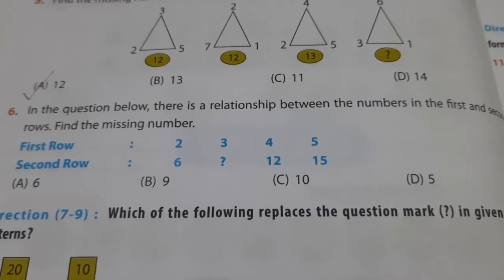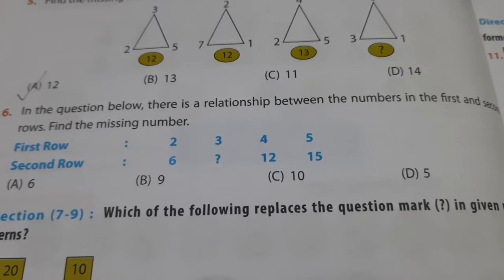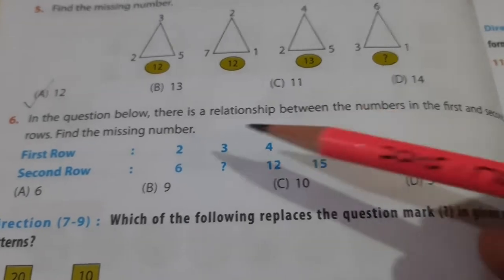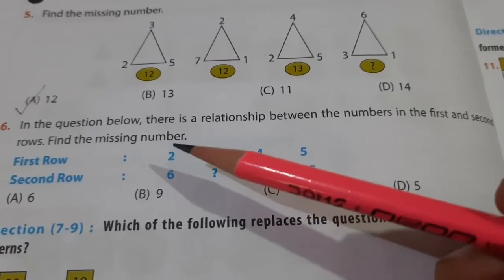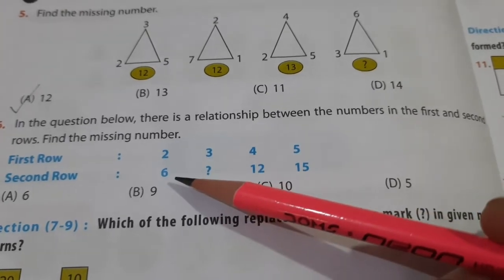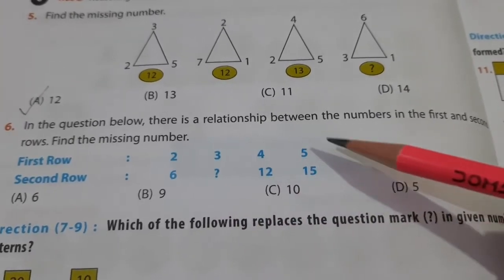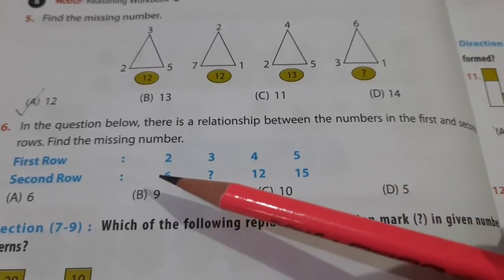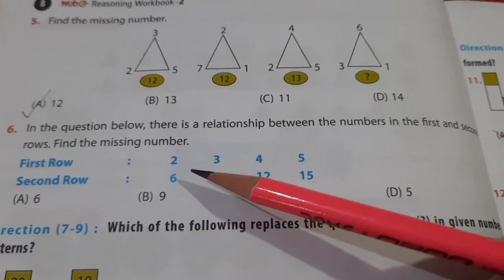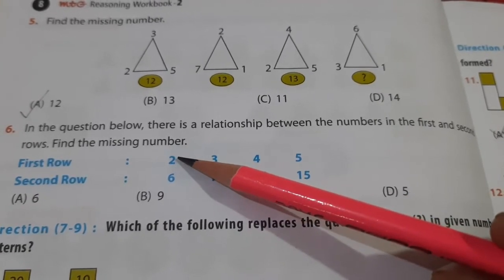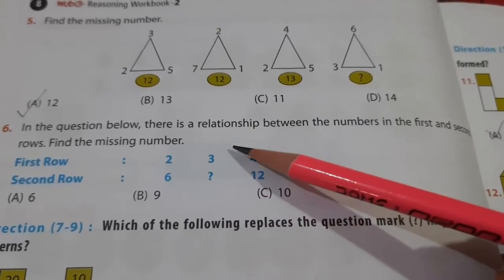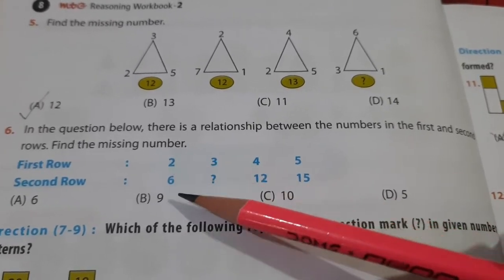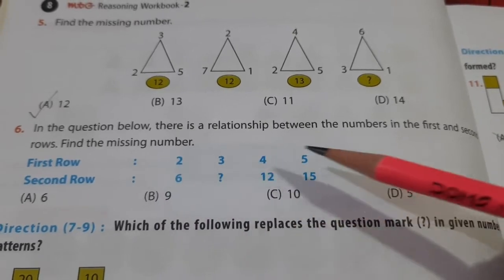The next question is, in the question below there is a relationship between the numbers in the first and the second rows, and we have to find the missing number. So there is a question mark over here. There is some relationship between the first and the second number. So if you look at them, they look like they're multiples of 3, which means this is part of the table of 3. So I have to multiply all the first row numbers by 3 to get the second row. So now let's look whether this really looks the same for all of them or not.